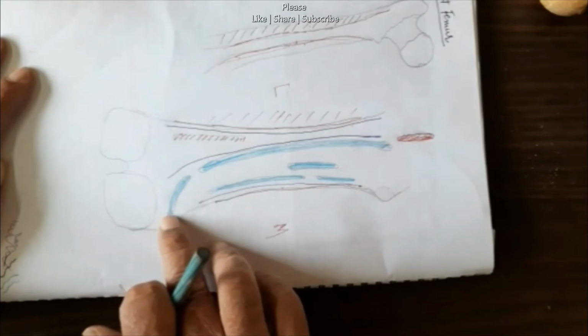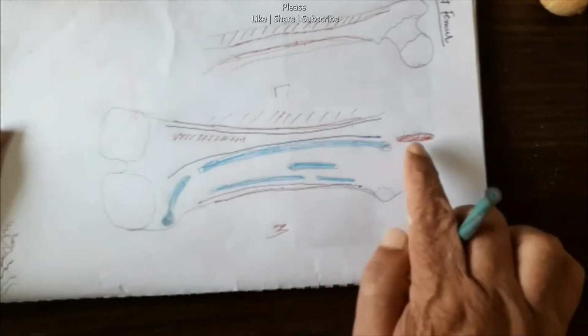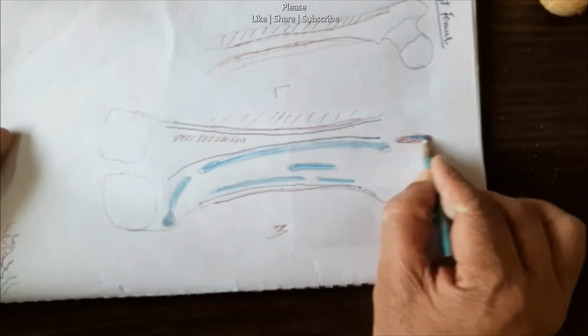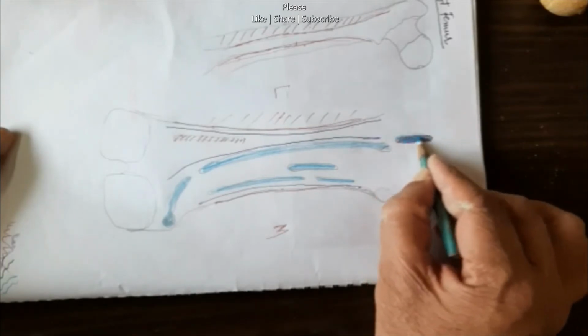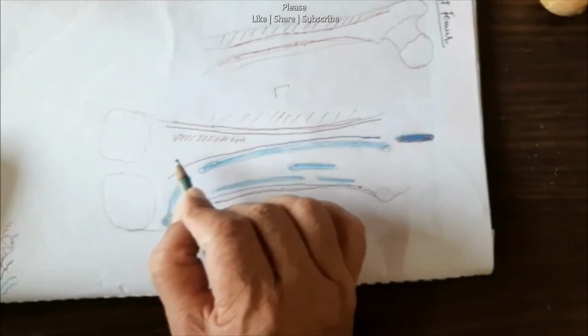Okay, and this is the adductor tubercle, where the ischial part of the adductor magnus tendinous insertion will be there. And sorry, this is also the gluteus maximus insertion. This is the insertion on the gluteal tuberosity, not origin. This is the insertion of the gluteus maximus muscle, except one origin, that is the biceps femoris, short head. All others are the insertion.